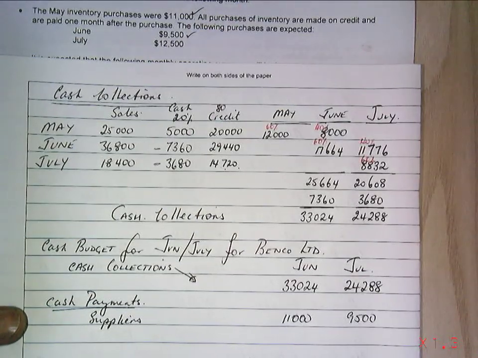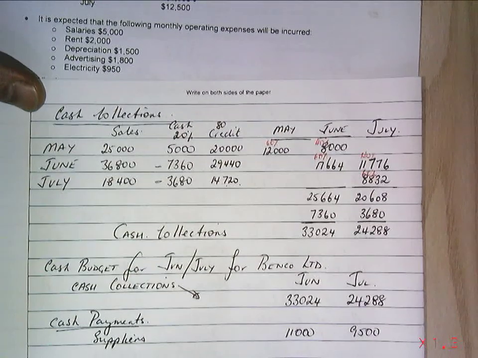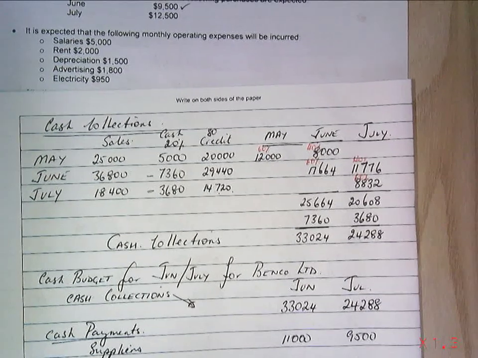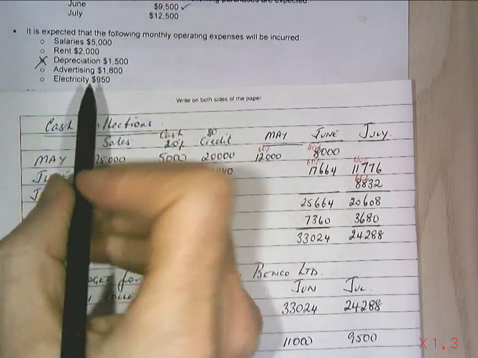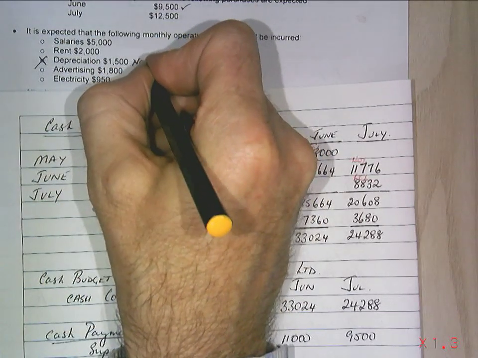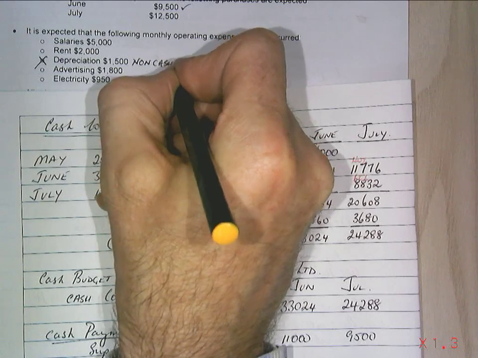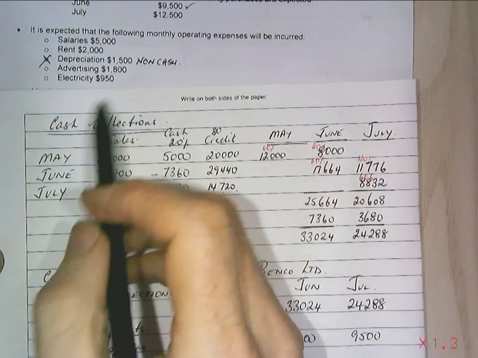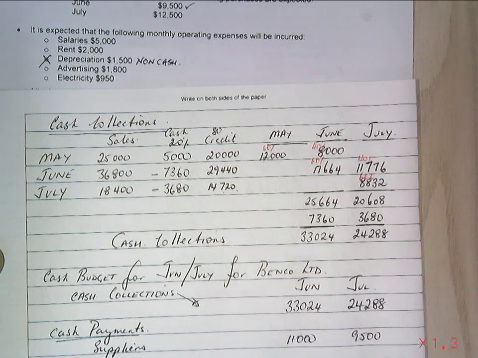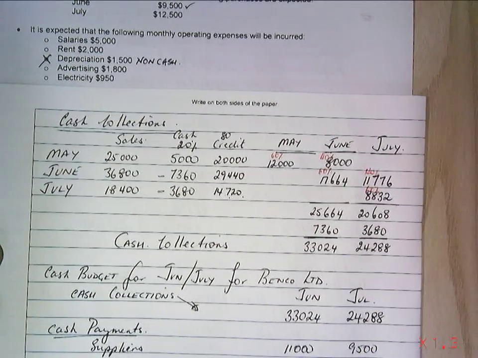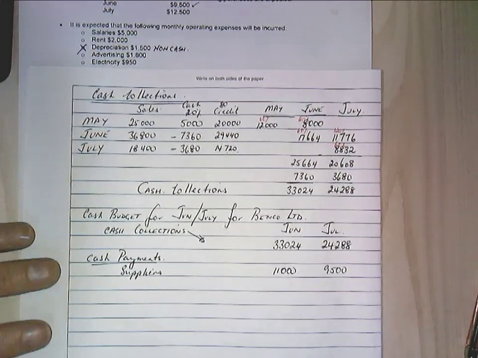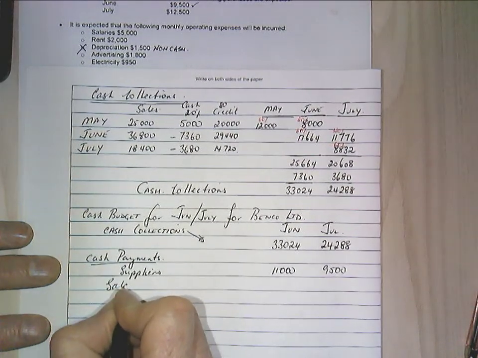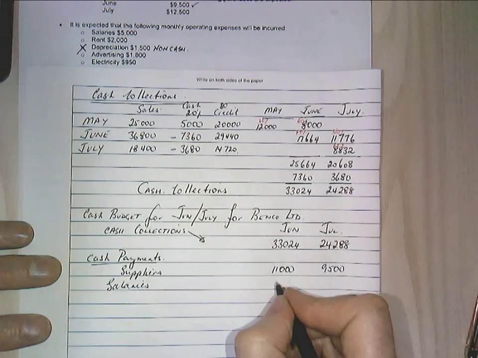So after my cash payments for my suppliers, I want to include all my other expense items. We've got salaries, rent, depreciation. I'm going to just put a little cross there, depreciation, because this is non-cash and it doesn't belong in our cash budget. Advertising and electricity, and it looks like we incur them for both months. So just zoom out again so that we can get it all on the page. Salaries is 5,000 a month.